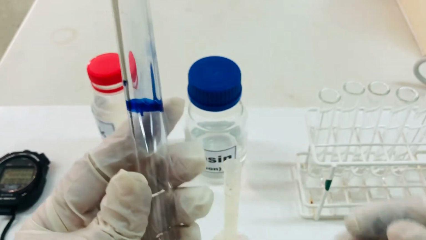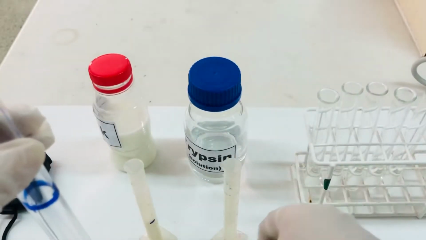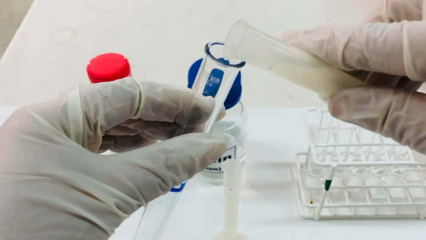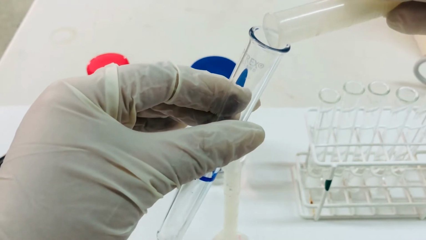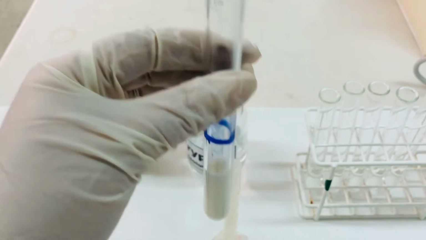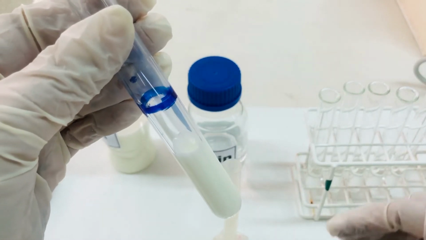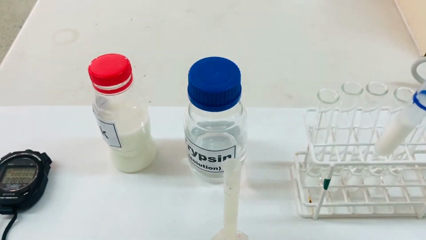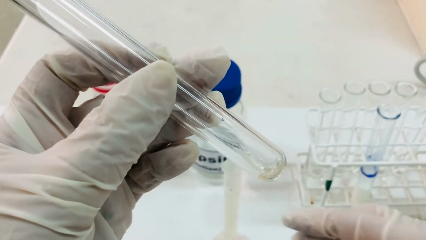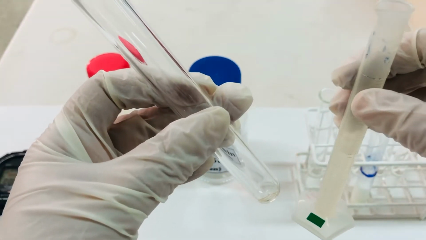So, first I have taken this marked test tube and I am going to pour 5 ml of milk sample to it. As you can see, the milk sample has been poured in the test tube, and now we will take another test tube and fill it with 5 ml of trypsin.